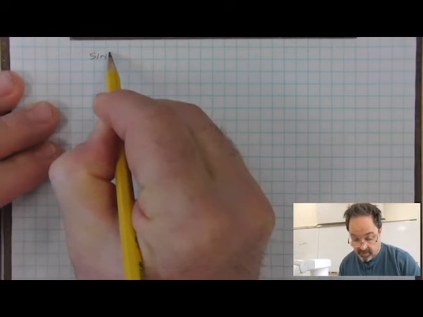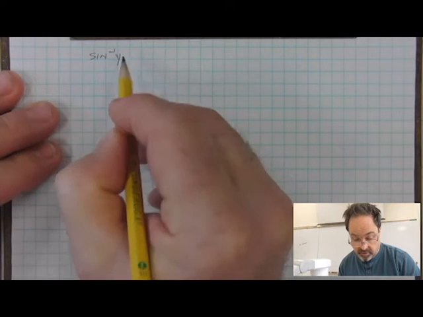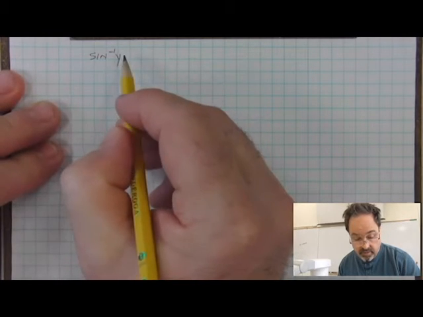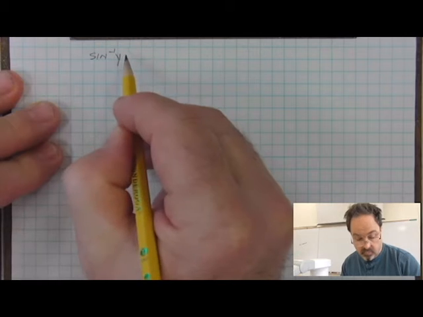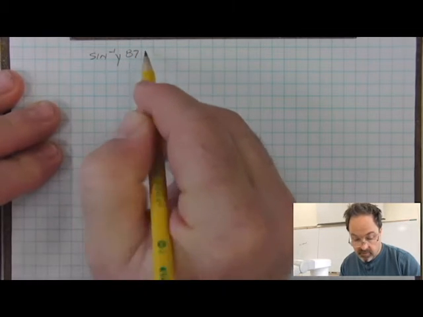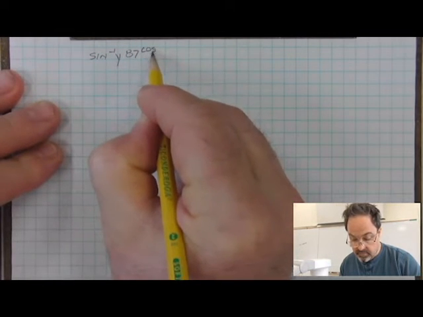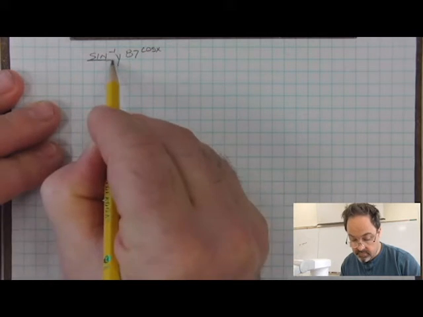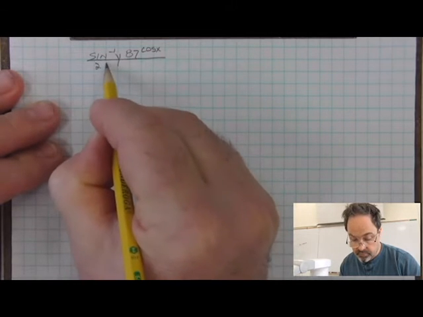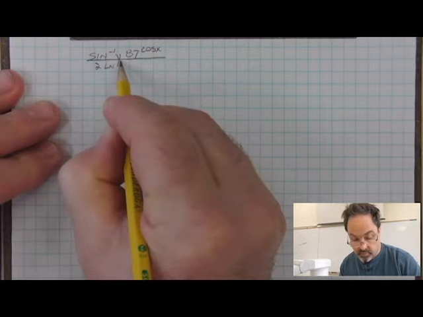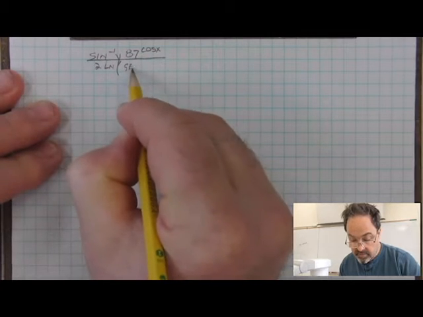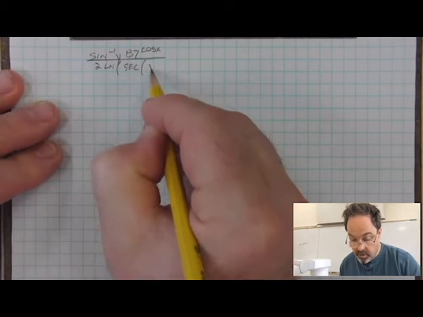Let's take a look at an expression: the inverse of sine of y times 87 to the cosine of x, all over 2 times the natural log of the secant of y to the fourth.